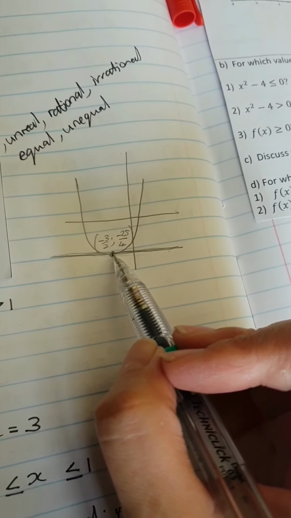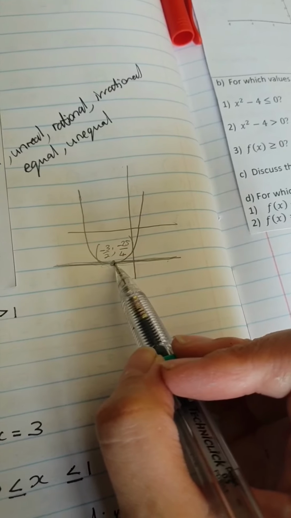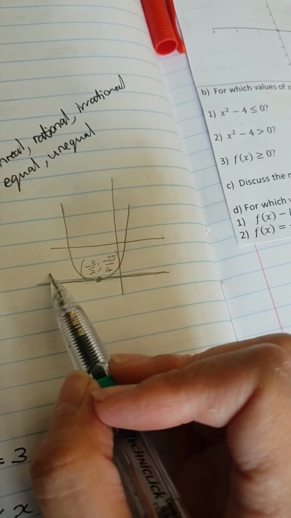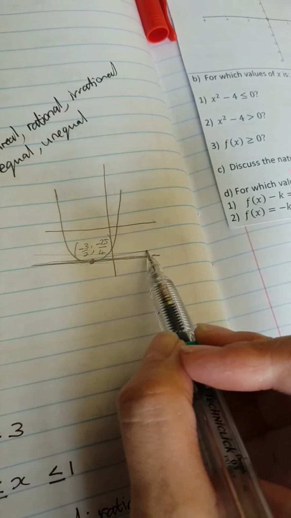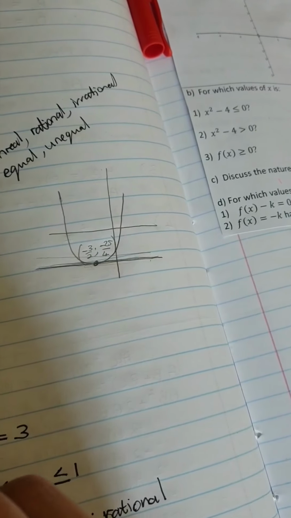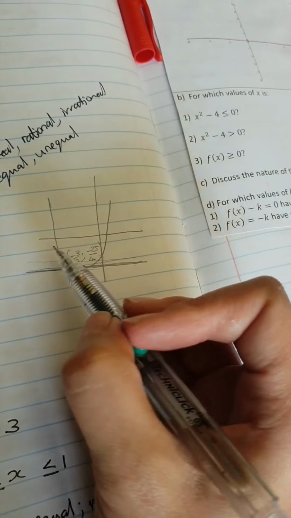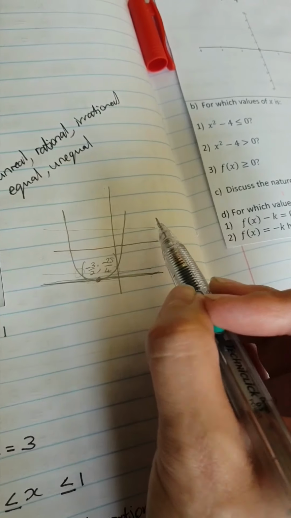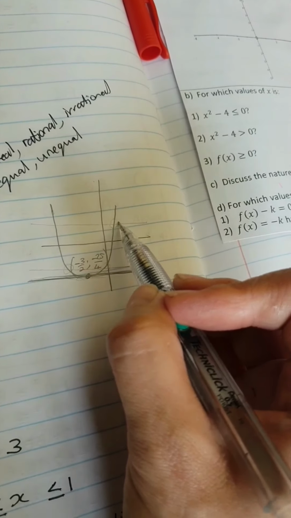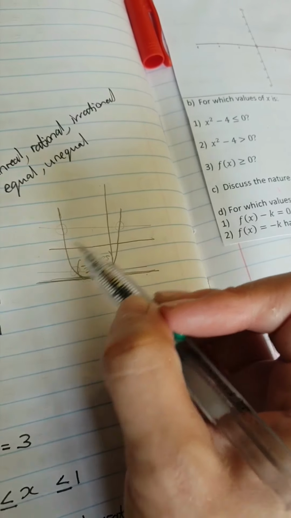Do you see it intercepts my graph only once there at the turning point? But what happens if I move that line up? There. How many intercepts do I have now? I have 2 intercepts. Let's try another one. I'm moving it way up over there. How many intercepts do I have? 2.